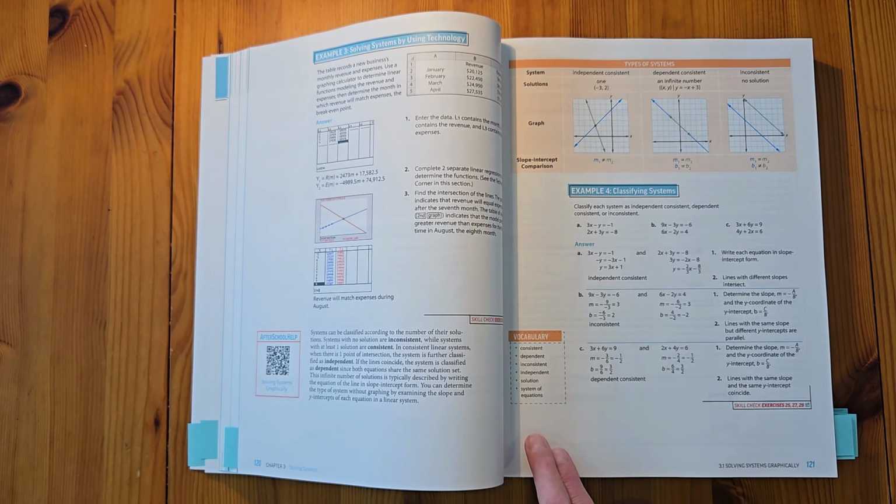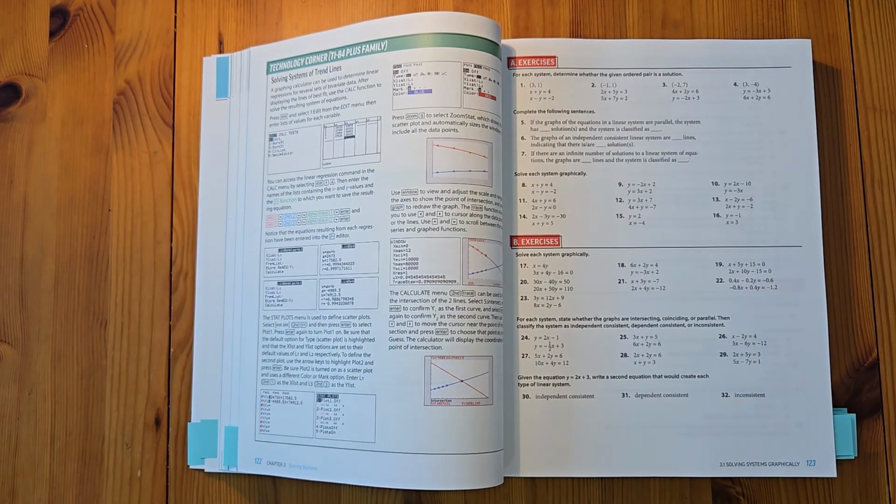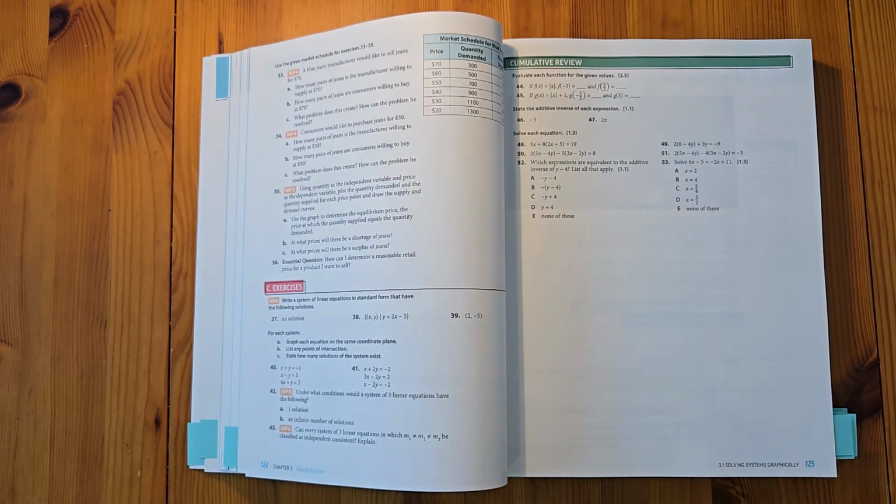I do see that I have a list of vocabulary words that I should know at the end of this chapter. These are generally the bold words that I'm seeing mixed in. And then we would continue working through our examples and work through our technology corner on our calculator, and then we would be doing our assignment. Each lesson does end with a cumulative review to review concepts that we have done throughout this course.